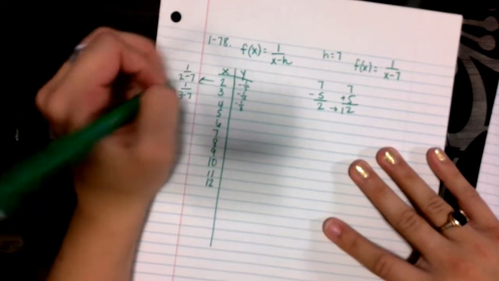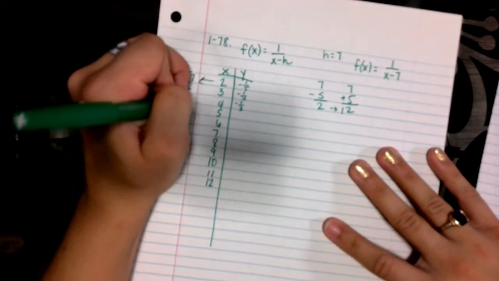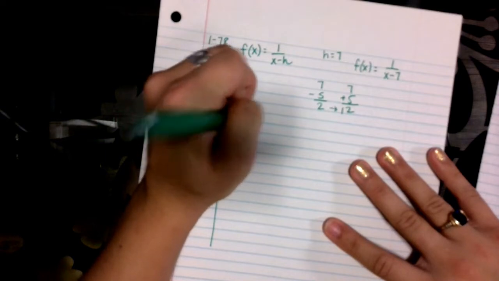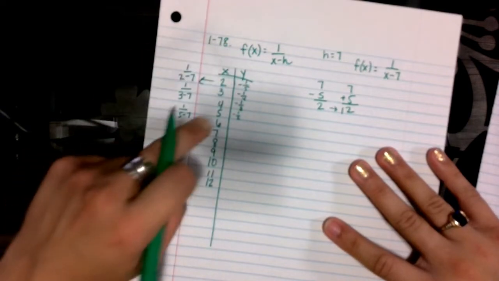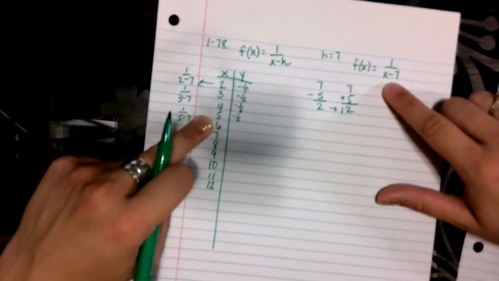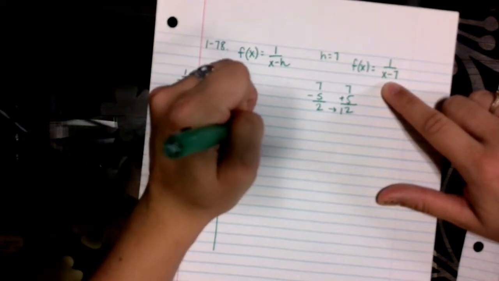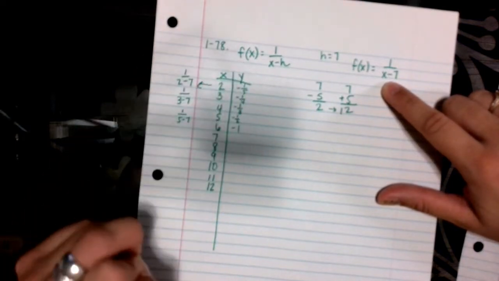I'm going to show you another one here. So let's say we got 1 over 5 minus 7. That's going to give me negative 1/2. So I'm just plugging in these x values into my original function, and that's how I'm getting the y value out. This one's going to be negative 1.